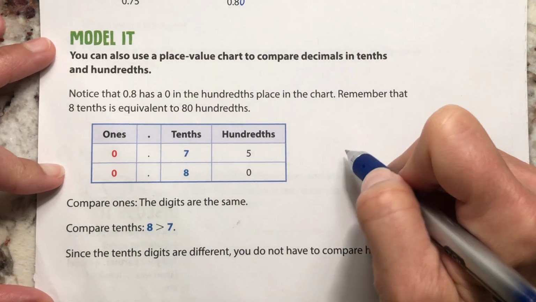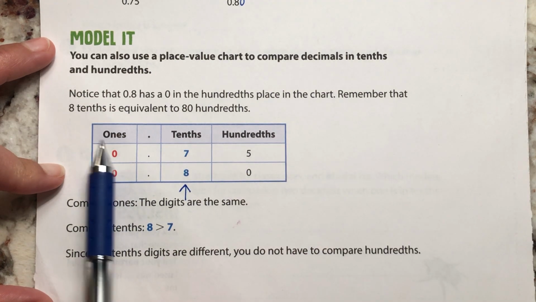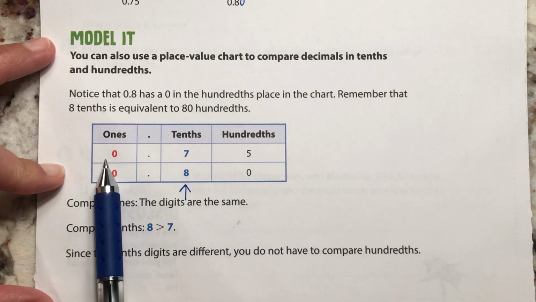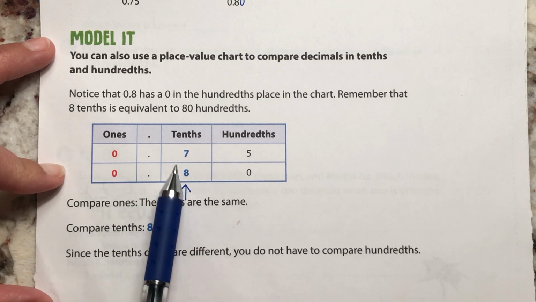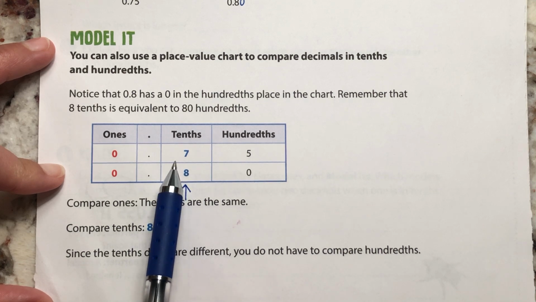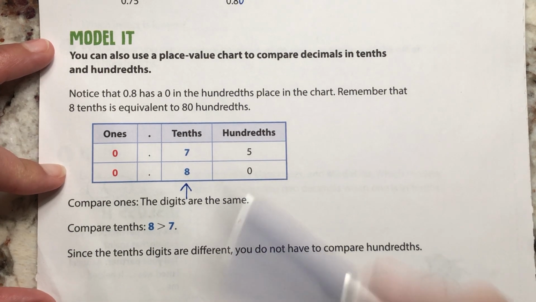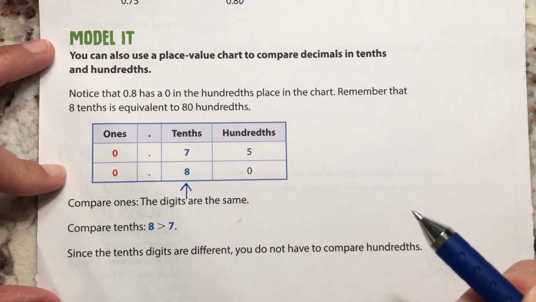And again, you can see that if you just look in the tenths column, where we should always read these numbers left to right, you look in the ones column first to see if there's a number or not, and then you look in the tenths. The number that has the greater number in the tenths column is going to be your greater number to begin with. And so we know right here that 8 is greater than 7.